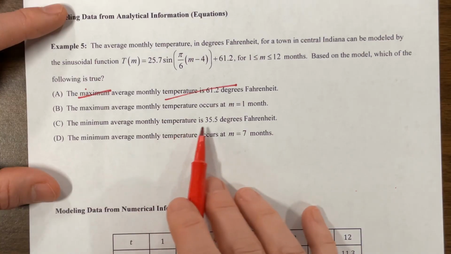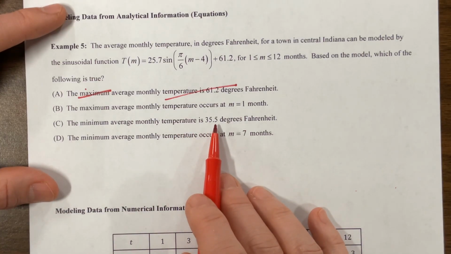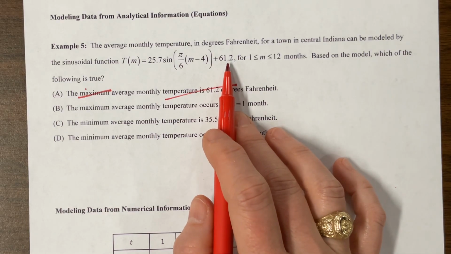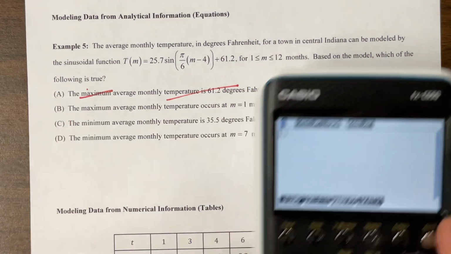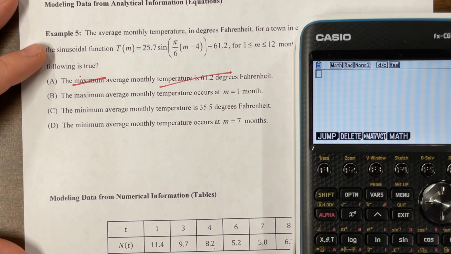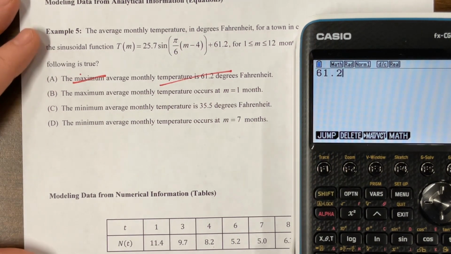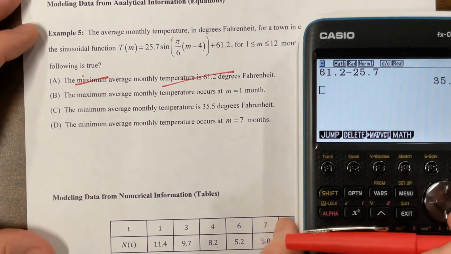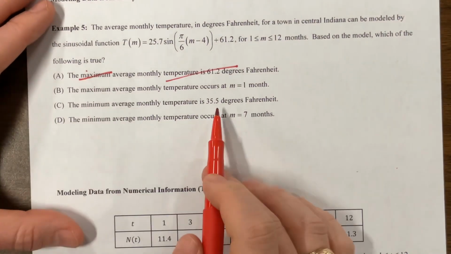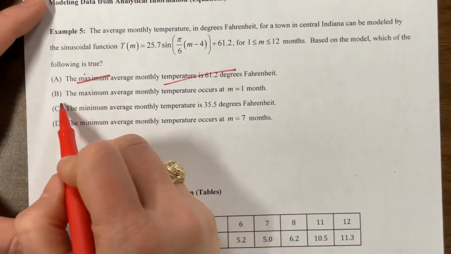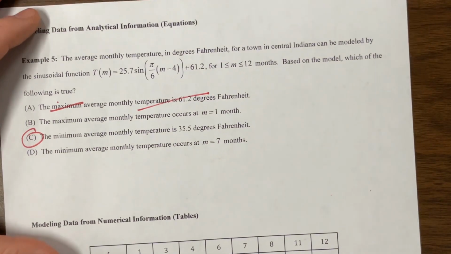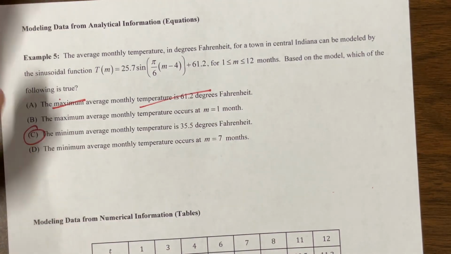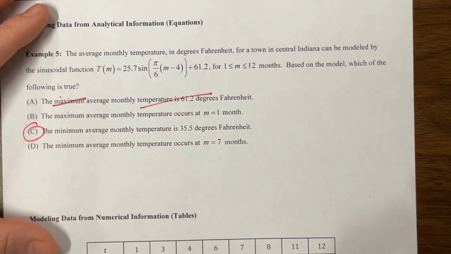The minimum average temperature is 35.5. Well, 61.2, I'm too lazy to do addition and subtraction right now. 61.2 minus 25.7. The lowest we're going to go is 35.5. So the minimum average monthly temperature, so which of the following is true? That's true. Let's go back and verify why the others are false. The minimum average monthly temperature occurs at, okay, so they want us to plug these things in. Let's go ahead and do that.